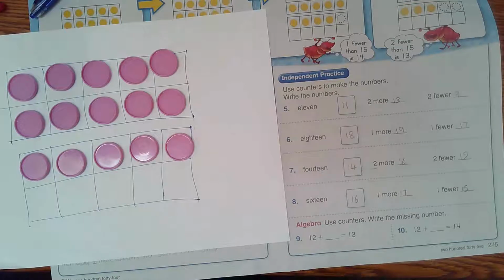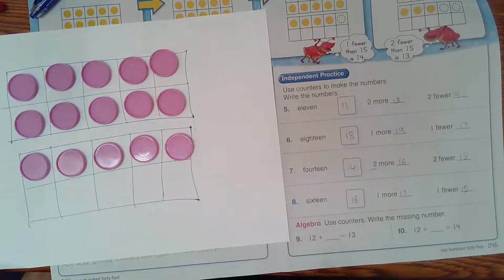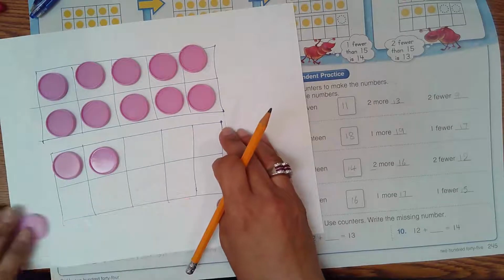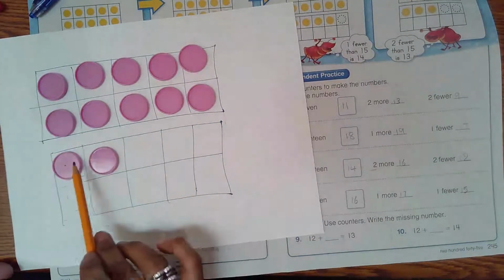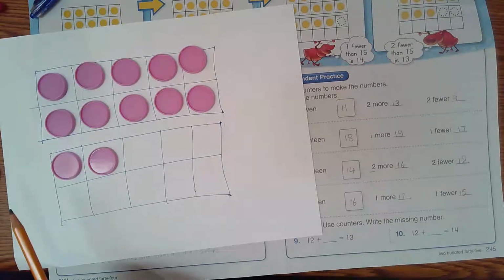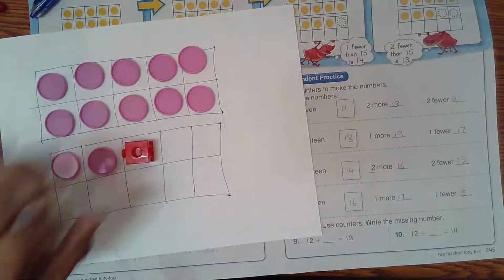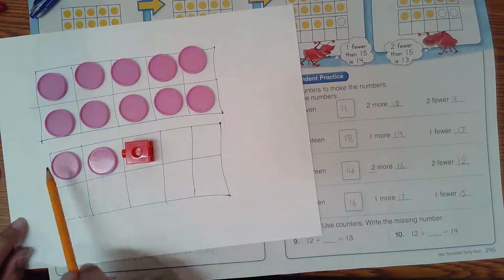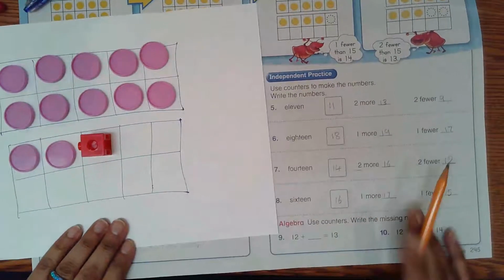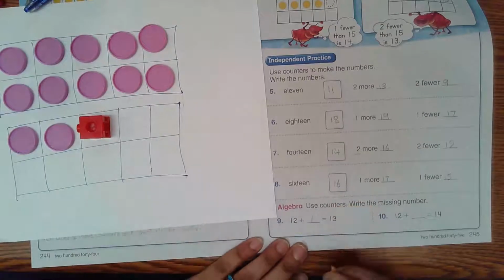All right. Okay, use counters, write the missing number. Number 9, 12 plus what gives you 13? All right, so that means I have to show my counters. This is my 10 frame. 10 and 2, that's 12. Plus how many to give you 13? Let me add 1. Yes, now it's 10 and 3. So what did I add? 1 more. So 12 plus 1 equals 13.